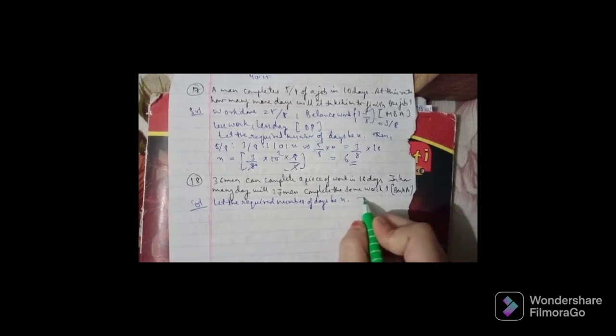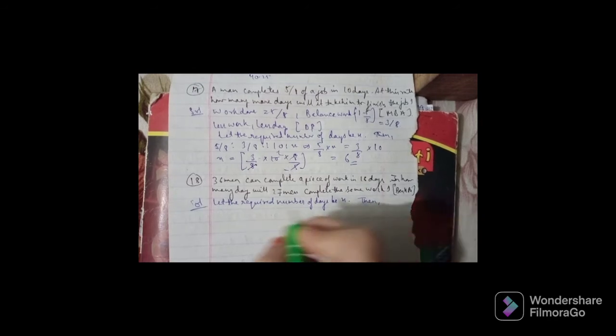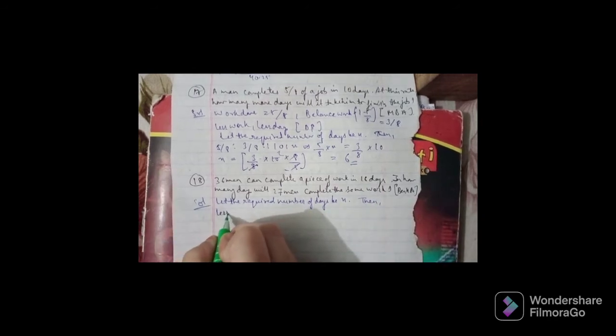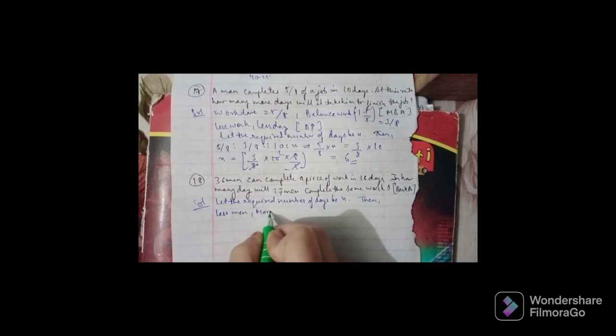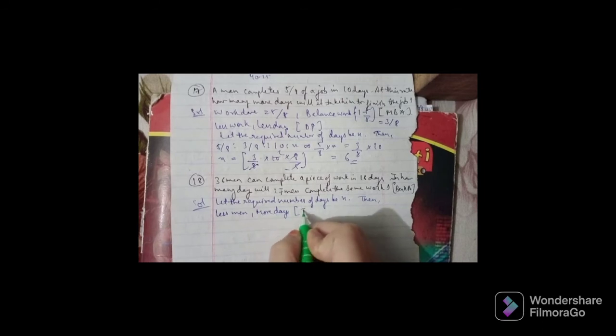Then less men, more days, which comes under indirect proportion.